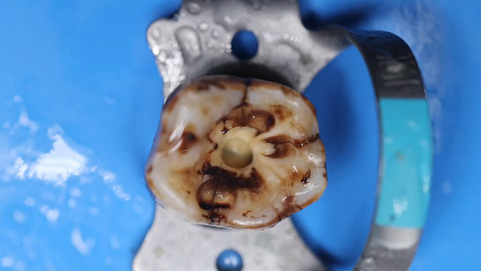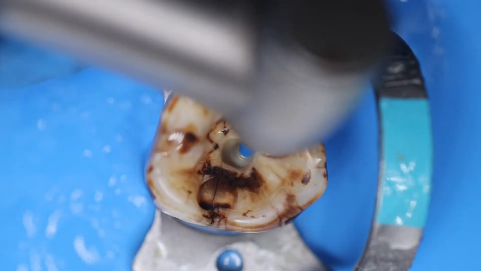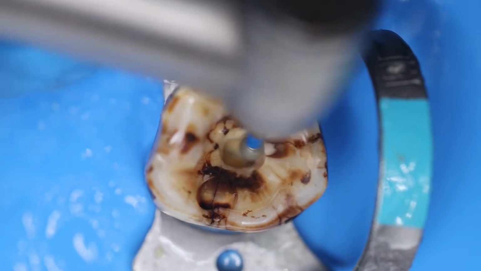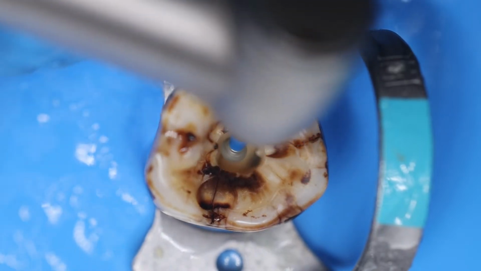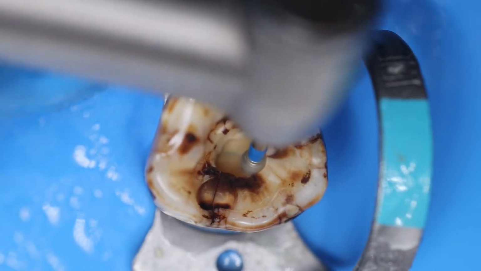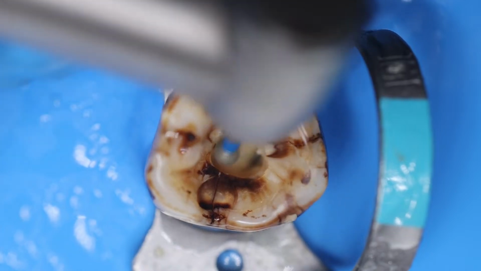Now see how we are expanding the area. Still we are into the medial aspect.